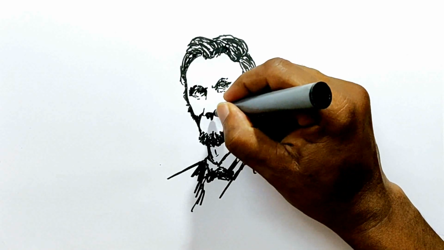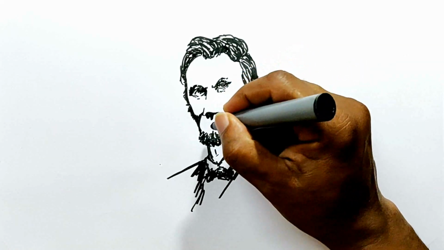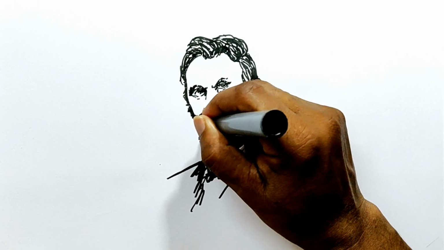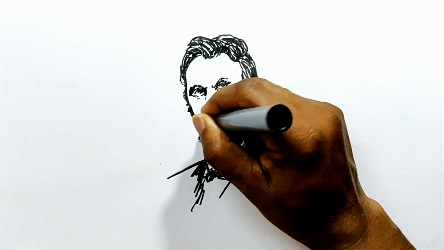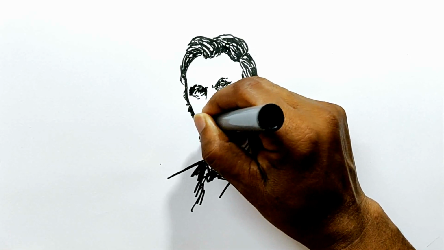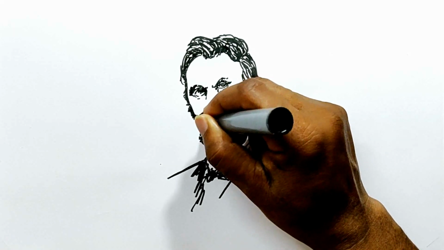That's the shadow under his nose. Remember that this is a silhouette image, so there is only light and shadow in this image. There's no shade, no gradients.